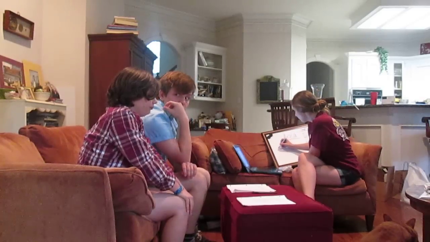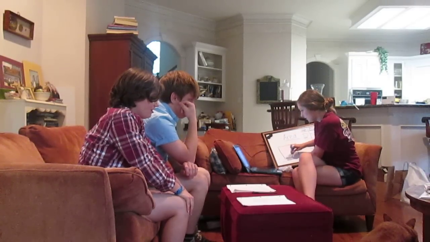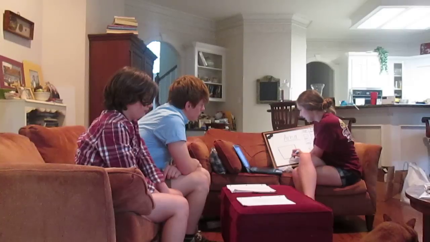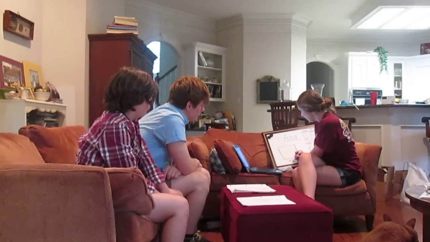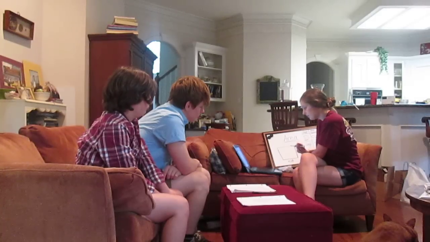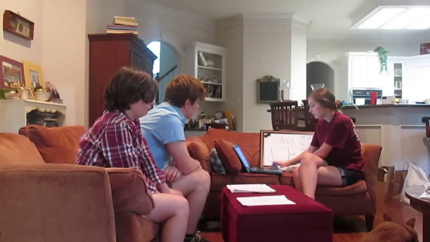Now we're going to look at a real world problem. So let's say our friend Rachel is moving into a new house, and she just found out that her bedroom looks like this. And it's 5 yards by 4 yards. How big is her new bedroom? You can always look back to the formula if you need help.